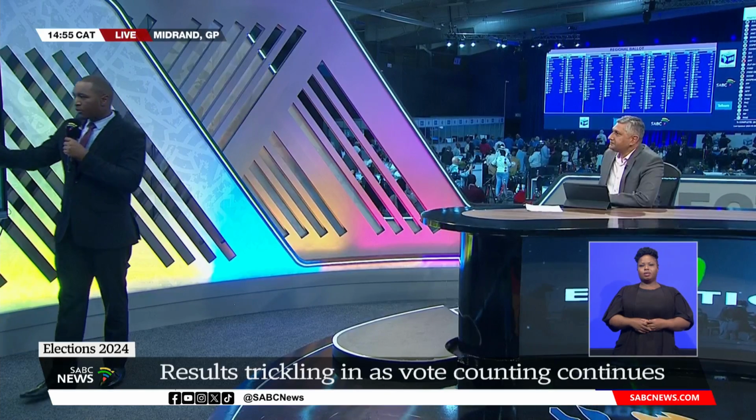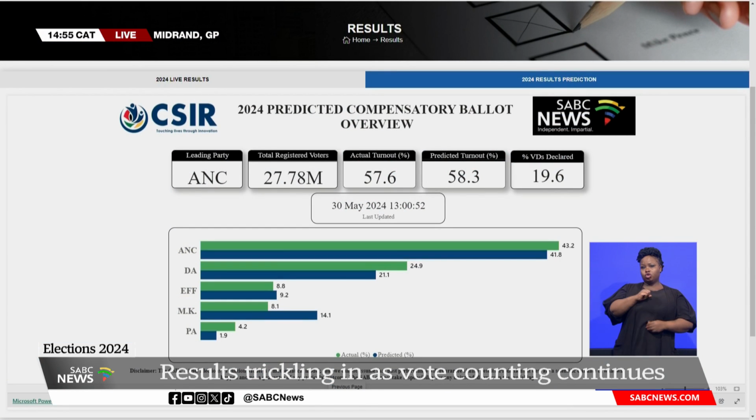Your predictive model tells us right now that the ANC is sitting... I just wanted to tell the viewers, the green bar means that's the actual result that is currently on the board, and the blue bar means that's the result predicted by the CSIR model. Your model has predicted 41.8% for the ANC with 19.6% of the voting districts in.